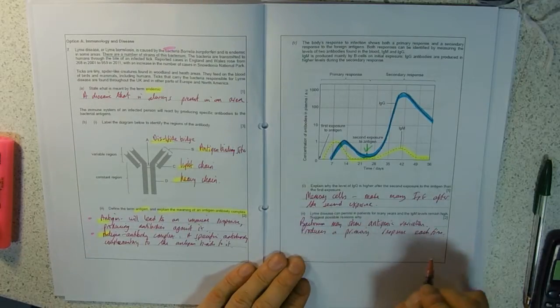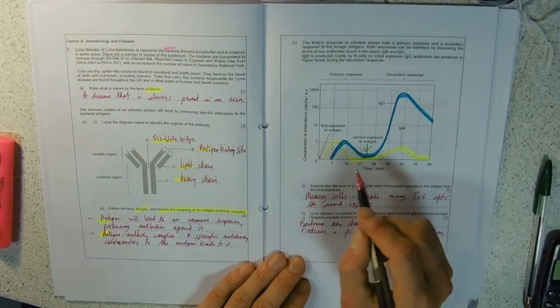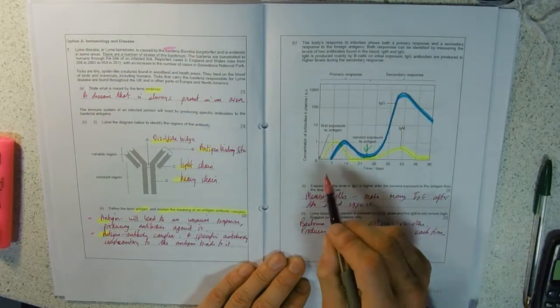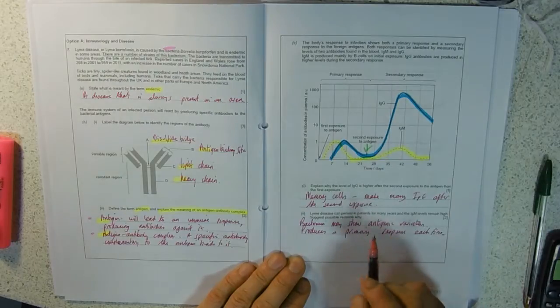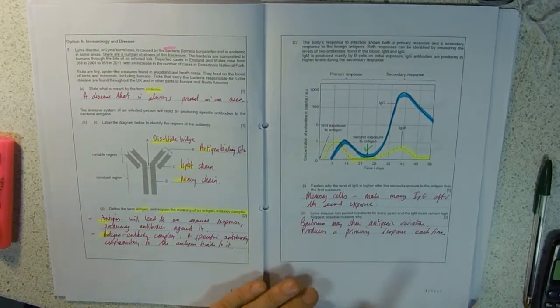And we could say another possible suggestion, well, what about mutations? Well, if we have mutations of this bacterium, if it's still present, then that would produce these antibodies.